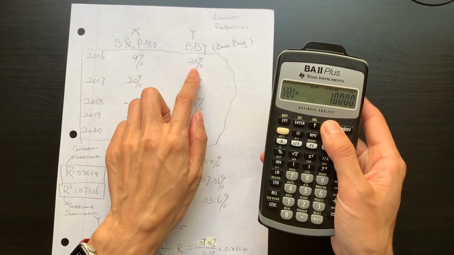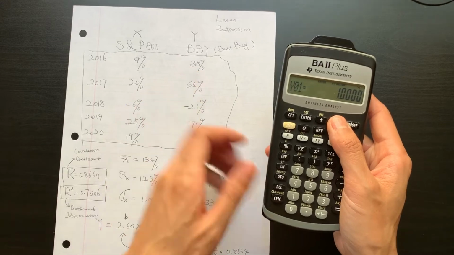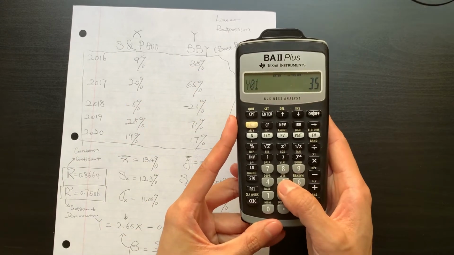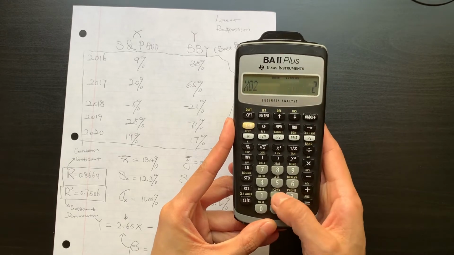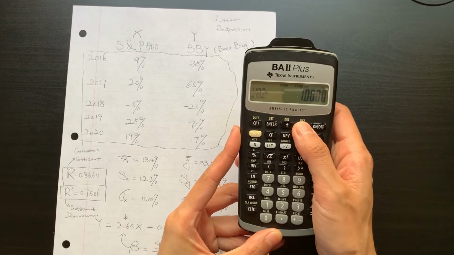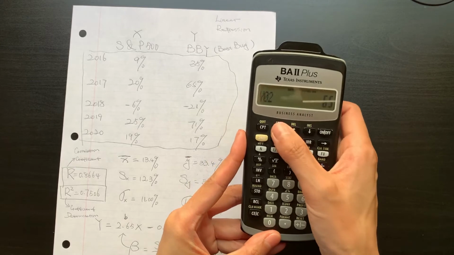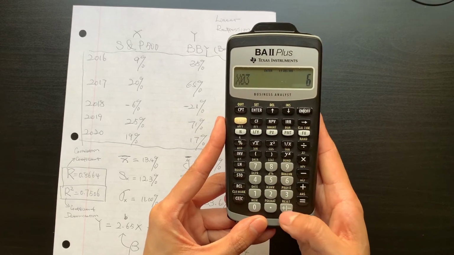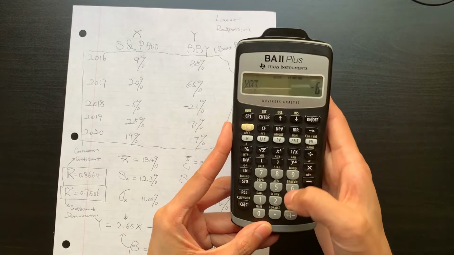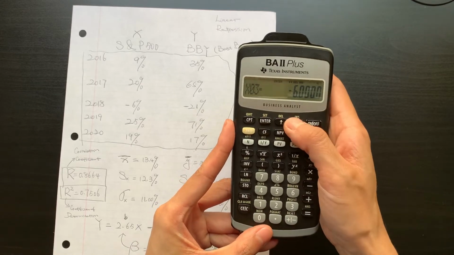So this is Y data. Y is 35, then enter. Then if this is 20, enter. Then Y 65, enter. Then this is negative 6, so you put a negative sign, then you enter.